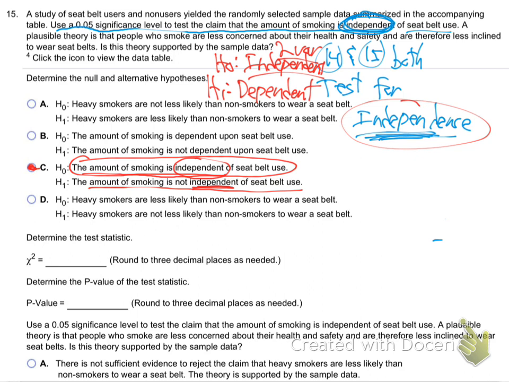They're independent, no effect on one another, which means, is this theory supported by the data? No. A plausible theory is that people who smoke are less concerned about their health. No, the data doesn't seem to bear that out. It seems like seatbelt use and smoking are independent of each other. There we go.